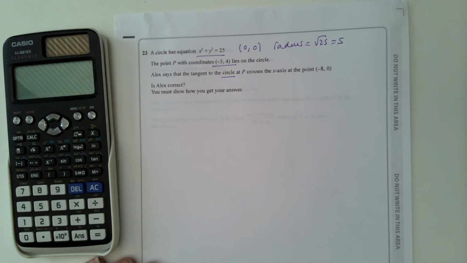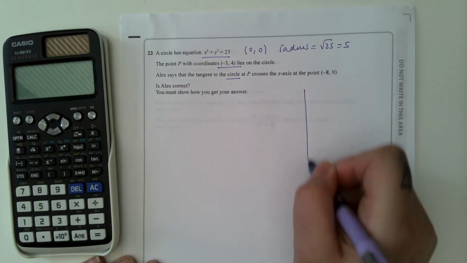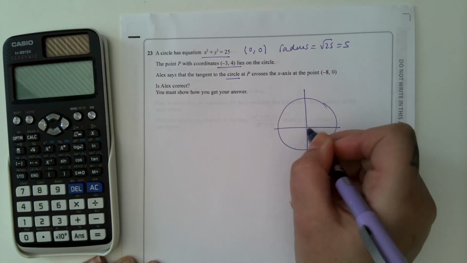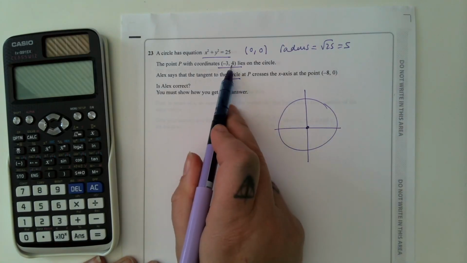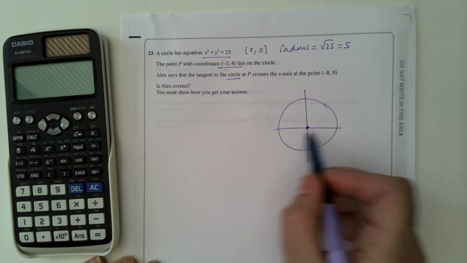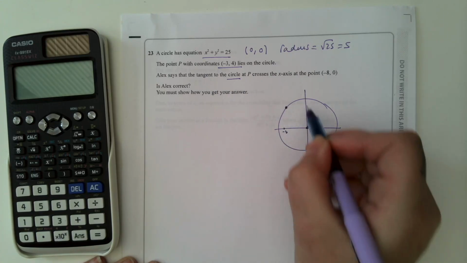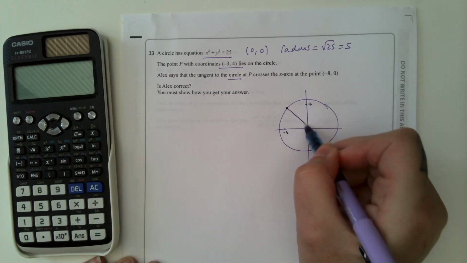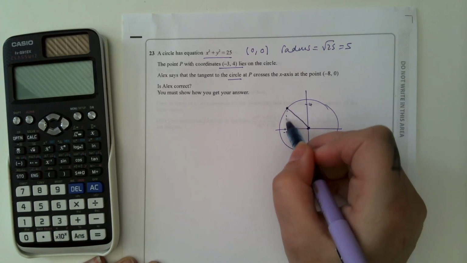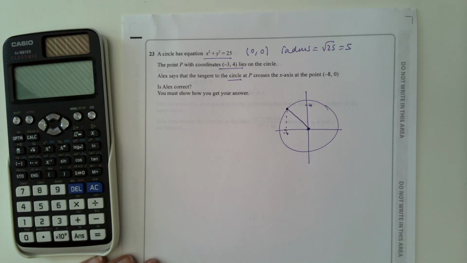Okay, so the first thing we're going to do is find the gradient of the radius. So if we imagine we've got this circle, this is our centre 0, 0. Point P is negative 3, 4, which would be, say here, if that's negative 3 and that's 4. So we're finding the gradient of this line here, okay?